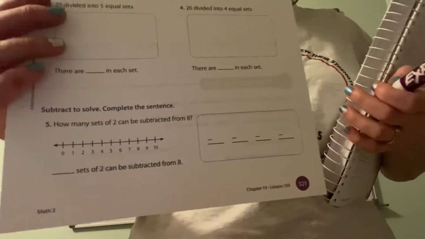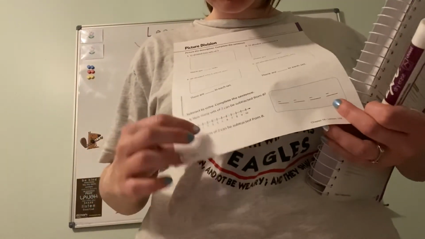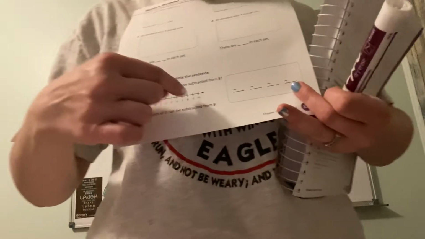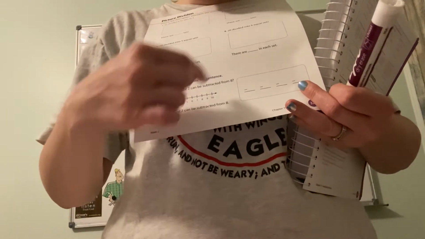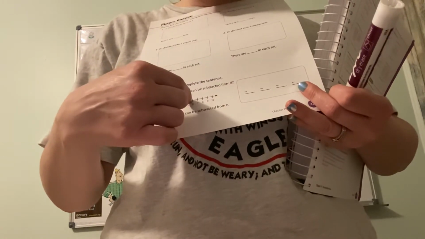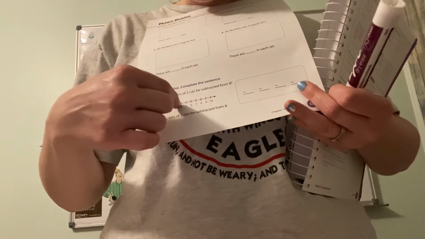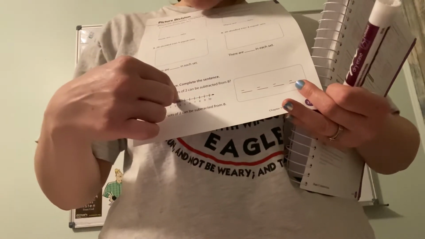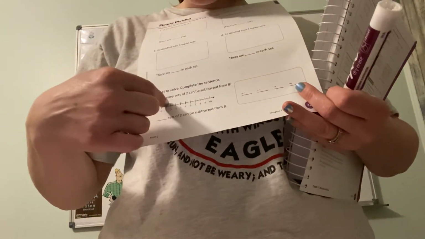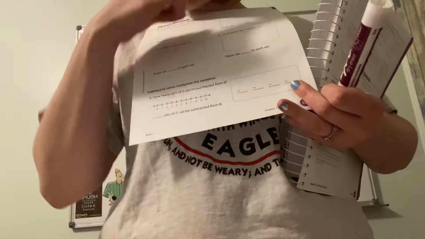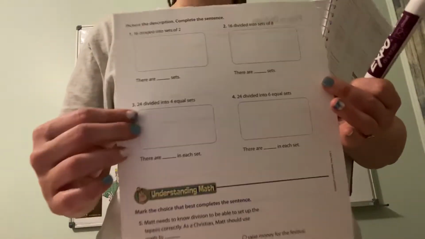Also review your number line jumps. This time they want to know how many sets of 2 can be subtracted from 8. So start on 8 and jump backwards 2. That would be 8 minus 2 would give you 6. Jump back 2 more. So we're on 6. Take away 2 more would give you 4. And then bounce 2 more. So we started on 4. Take away 2 more. What does that give you? And figure out your answer there. I don't want to give it to you. I want to see if you remember how to do that.